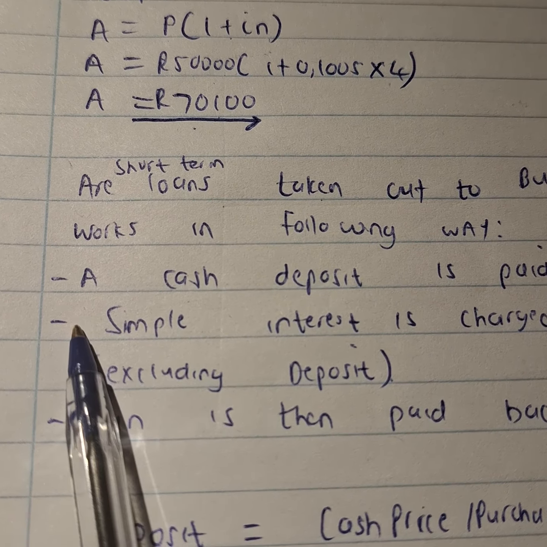Right, that means we have 1,644 rand, which is going to be the insurance premium. He'll be paying an insurance of 1,644 rand.